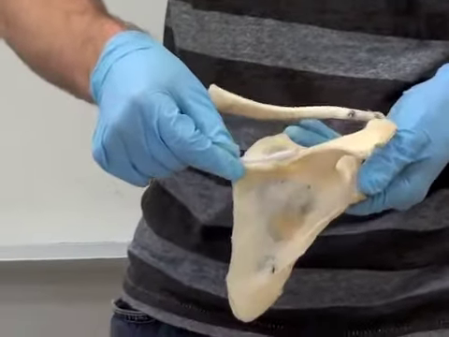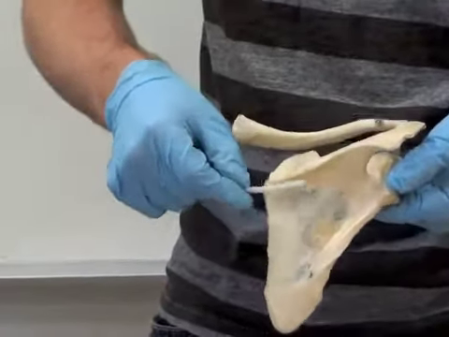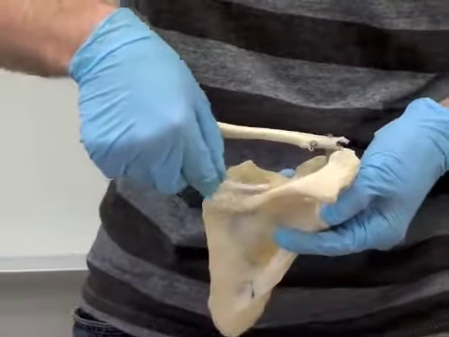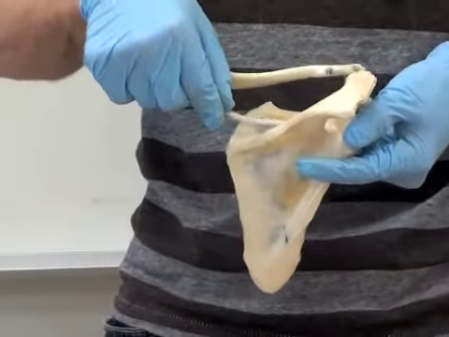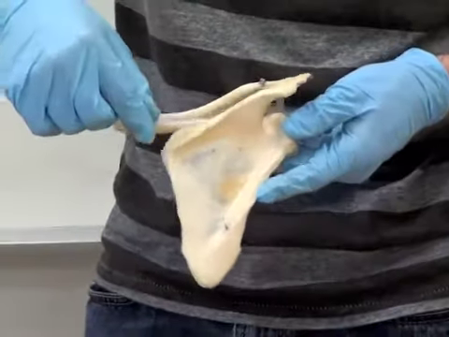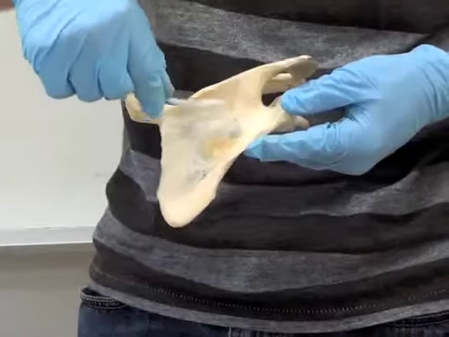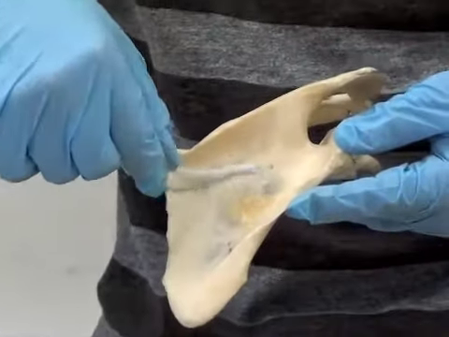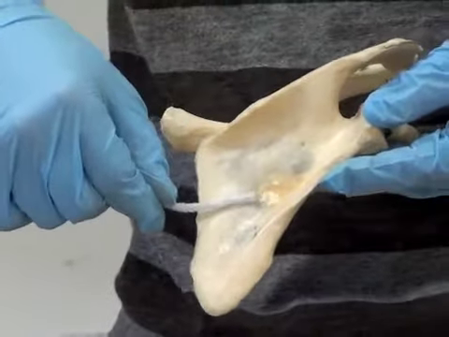Now the spine of the scapula actually separates these two fossas. This topmost one is called the supraspinous fossa, which is home to the supraspinatus muscle. So again, this all makes sense. That's what I love about the upper limb. Below the spine of the scapula is the infraspinous fossa, which, as you can guess, is where the infraspinatus muscle would be.